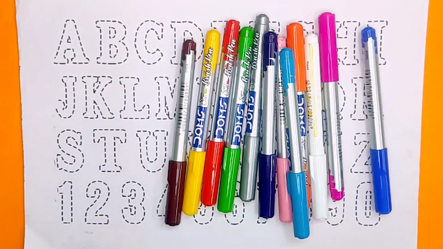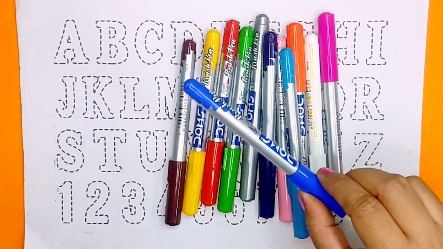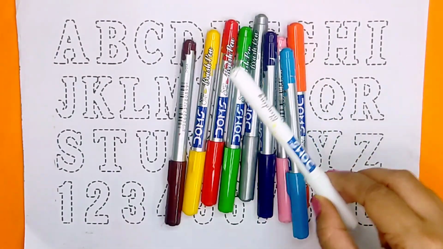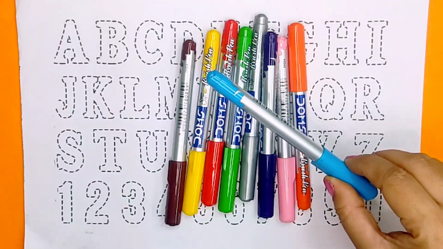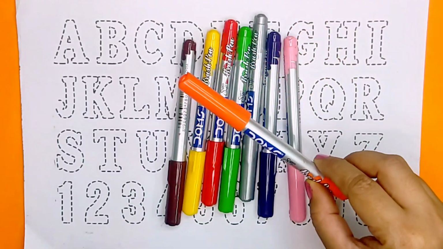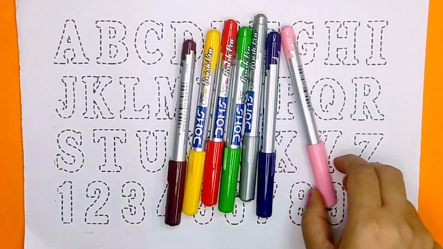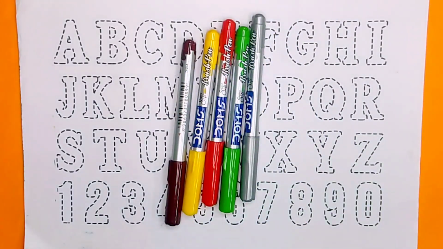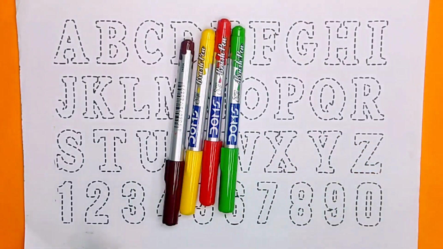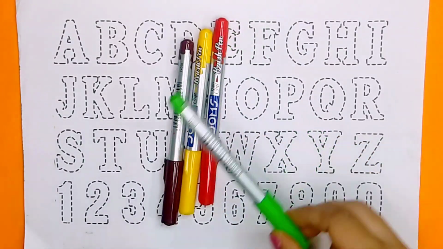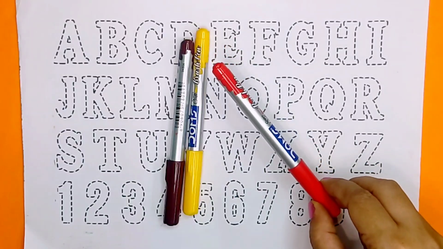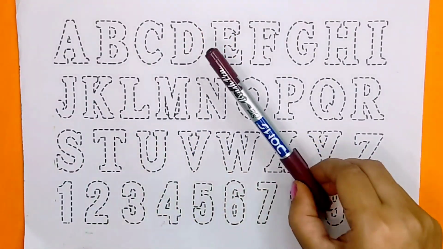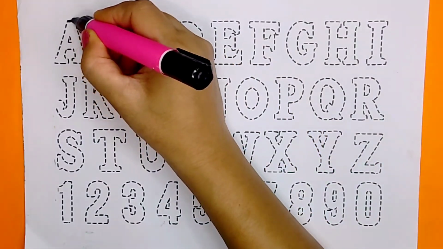So let's start. Blue color, pink color, white color, sky blue color, orange color, peach pink color, purple color, gray color, light green color, red color, yellow color, brown color. Let's draw.